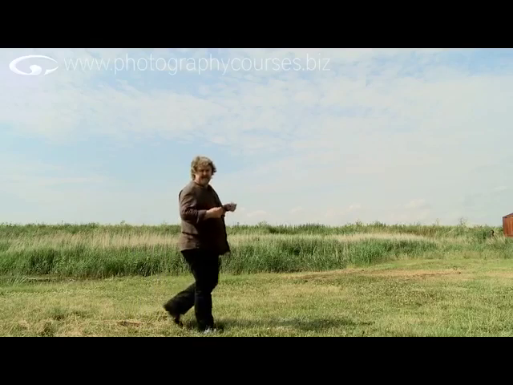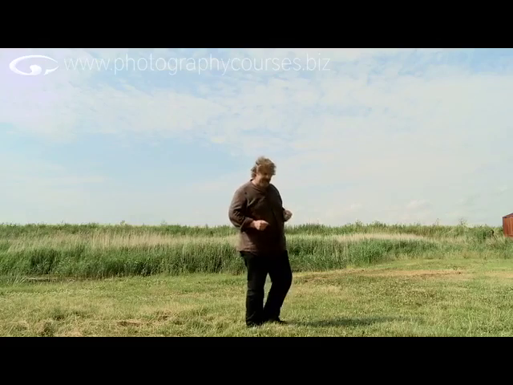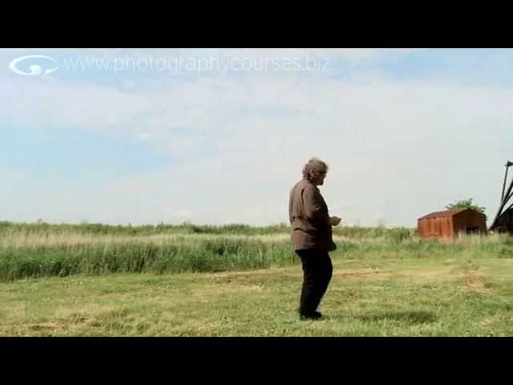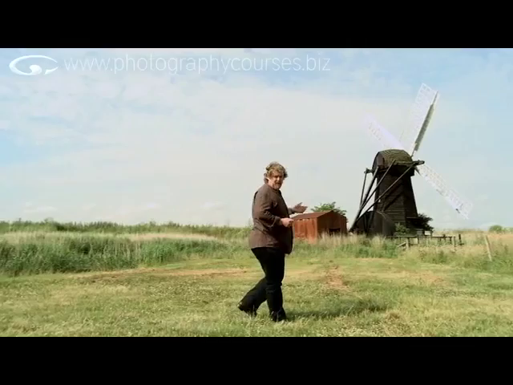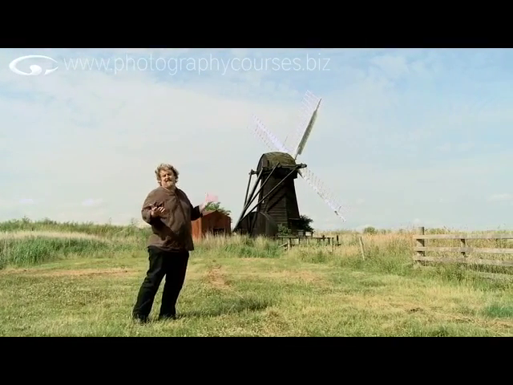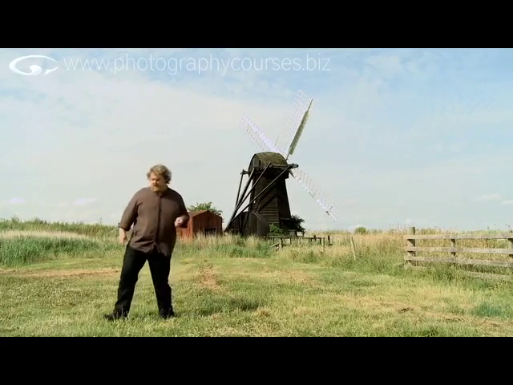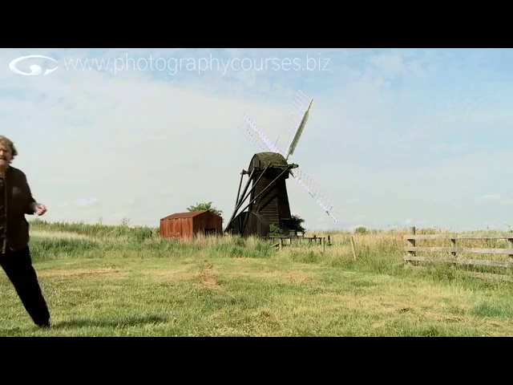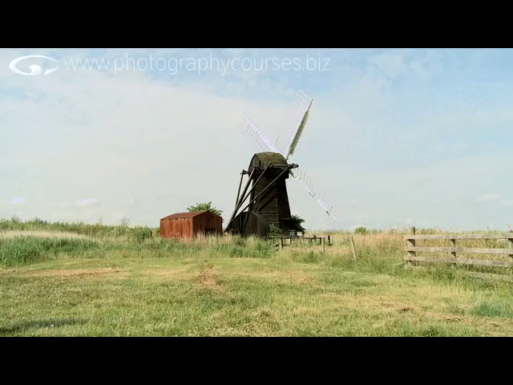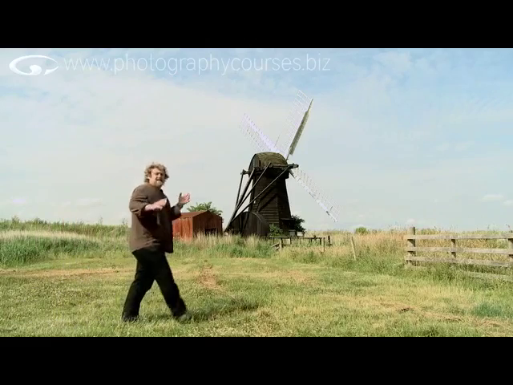So how do we use this in reality? I've got a windmill over here which I prepared earlier. Now, if we put this windmill smack in the middle of the frame, yeah, it's a kind of interesting shot because it's a windmill on a nice day. But let me just step out of the picture. Just contemplate that for a moment. It's okay, but is it a pleasing composition? Would you think, that's great, I want that on my wall? Possibly not.